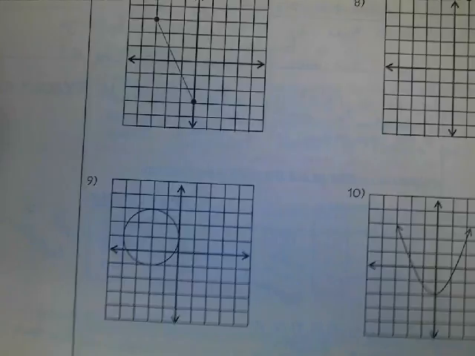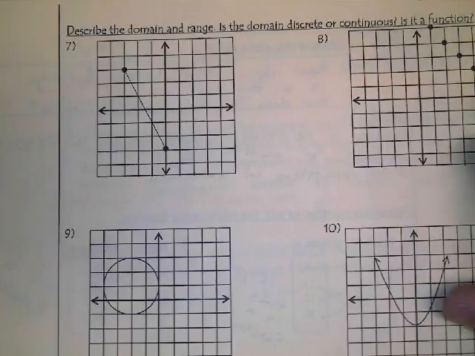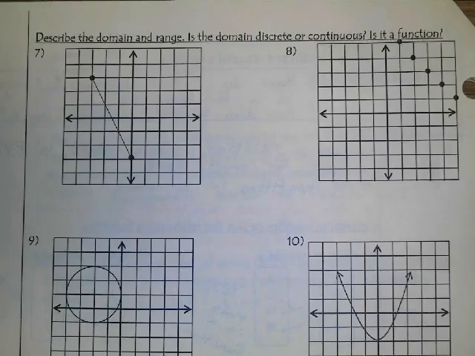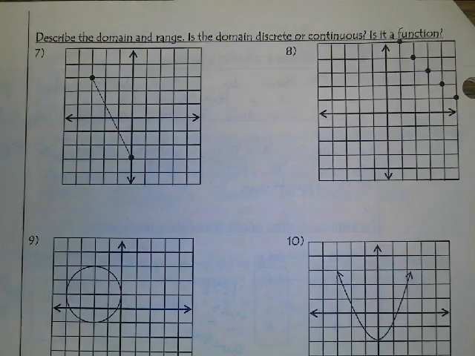So we will try to describe the domain and range. Is this discrete or continuous? Is it a function? Okay, so if we recall from our last lesson, the domain represents all the possible x values, and the range represents all the possible y values.